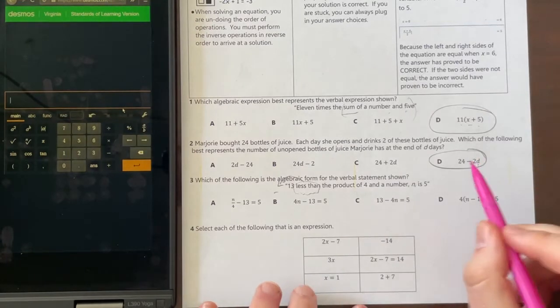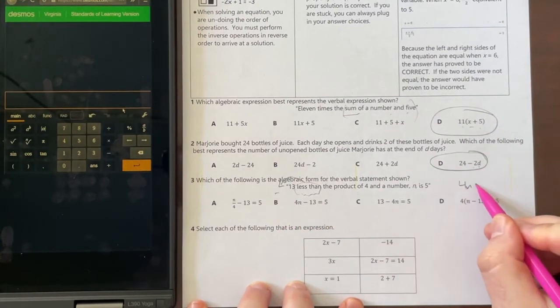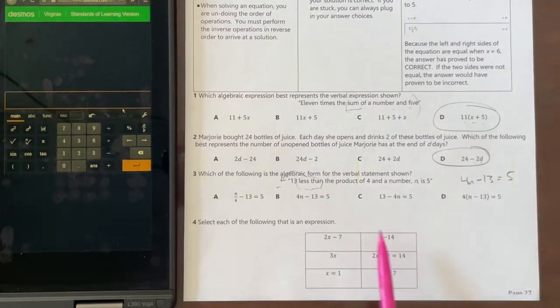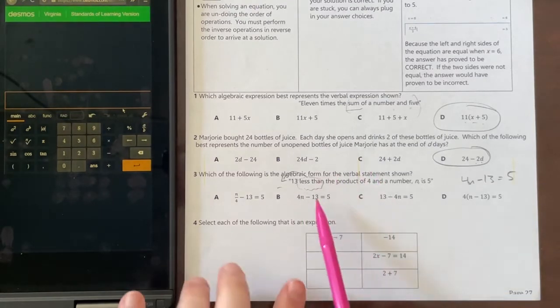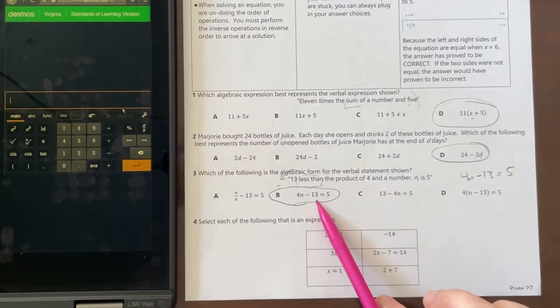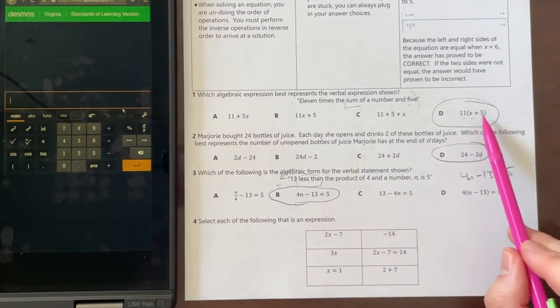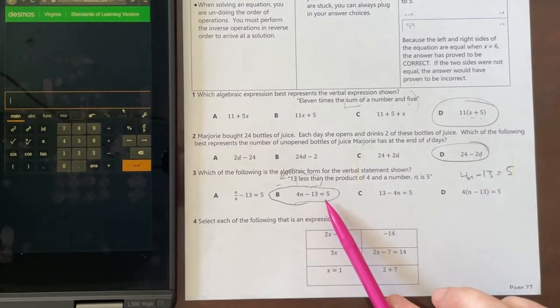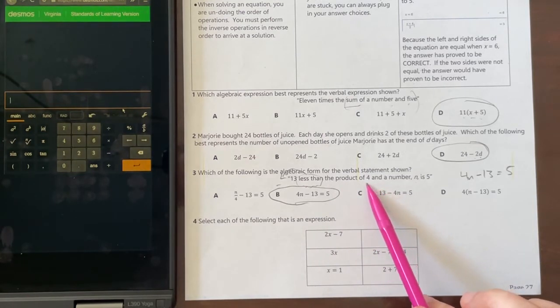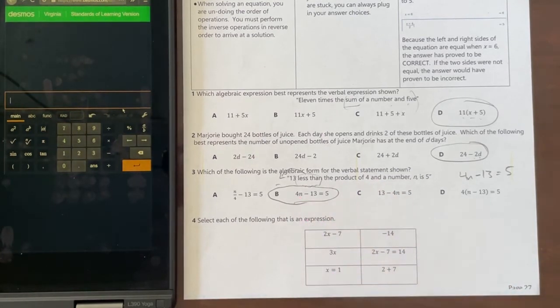So we're going to have 4n minus 13 equals 5. Again, notice the differences between this number 3 and this number 1. Again, using those parentheses, the product is just those 2 together.